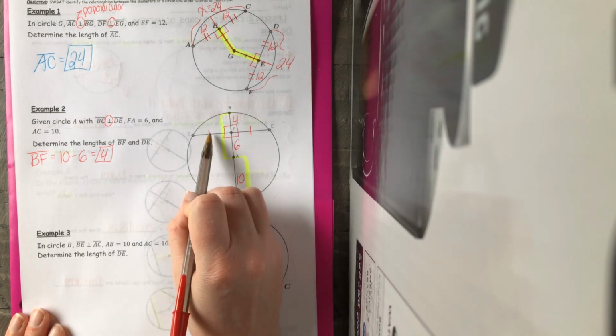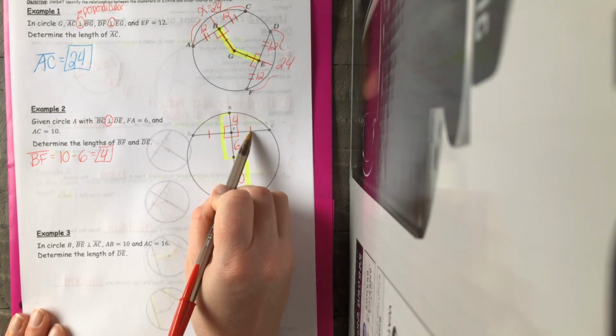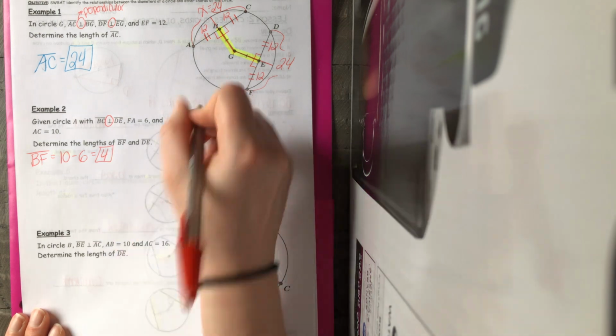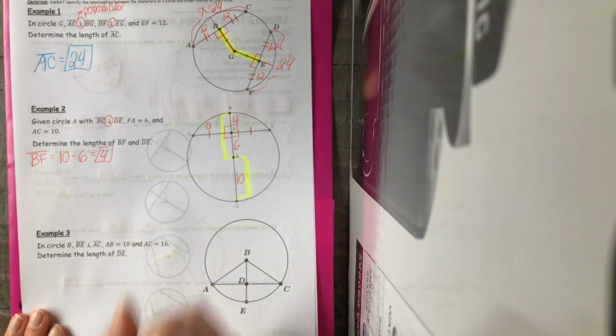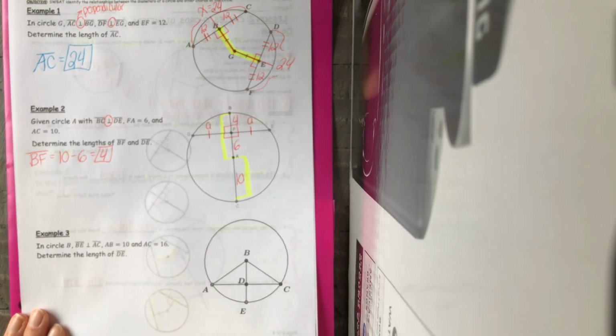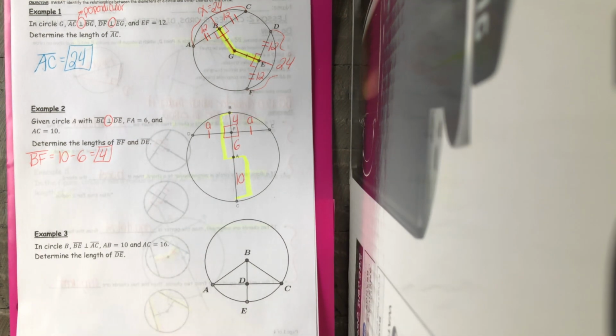So I know that whatever this length is, this has to be the same thing. So I'm going to give it a variable like A. So I know if this is A, this is also A, because they're exactly the same. And now this is the tricky part that you're going to use a lot of on future questions.